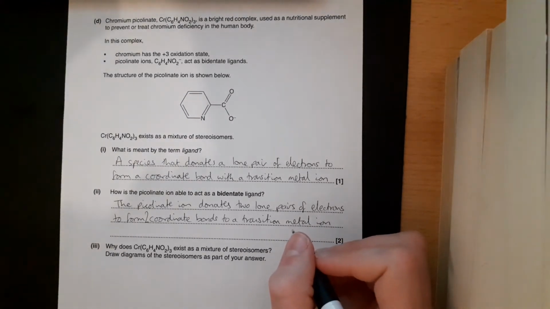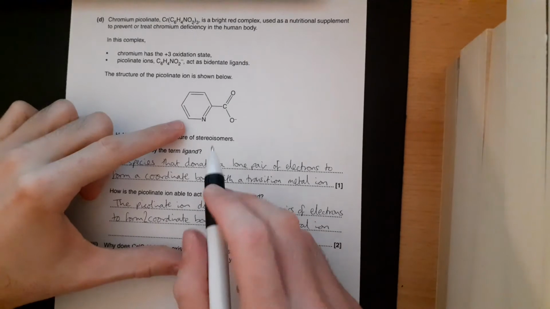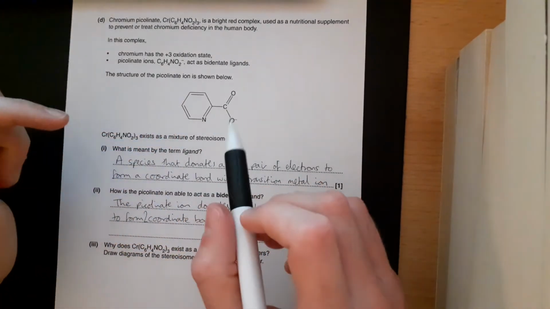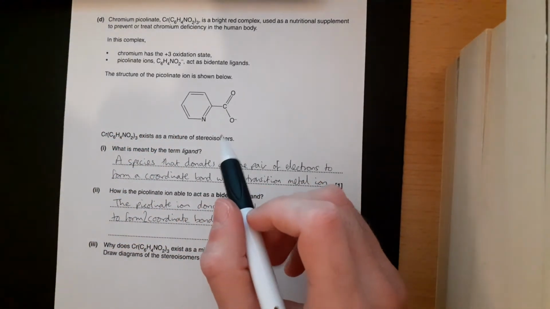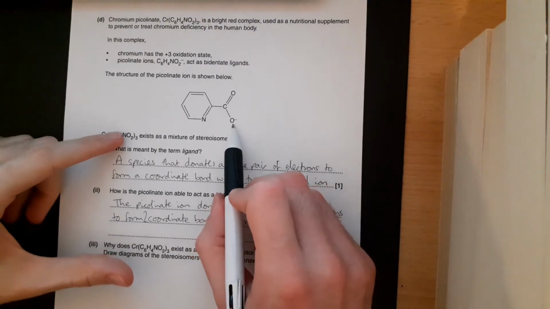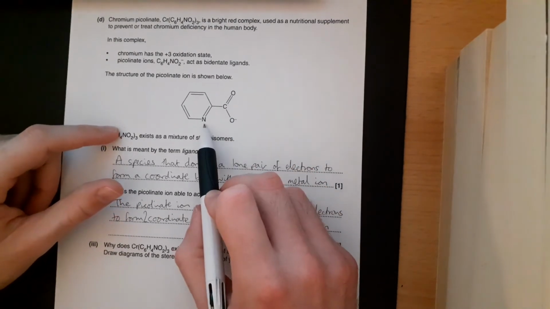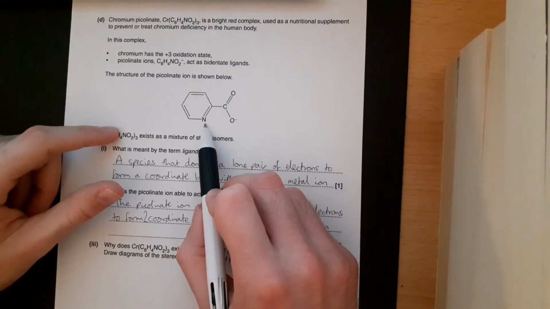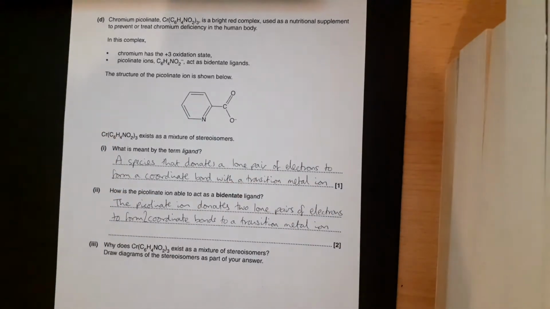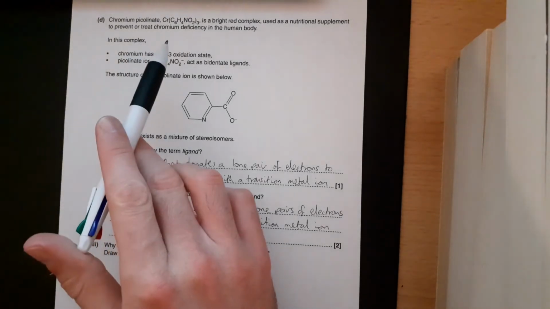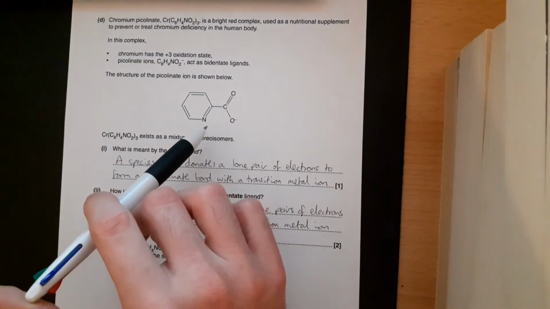So where's that going to come from? If we look at this structure here, I think they're going to want us to specify, because there's potential options here. We could have a lone pair from this oxygen, we could have a lone pair from this oxygen, we could have a lone pair from this nitrogen. So actually it could be any of those. I was trying to work out which is most likely.